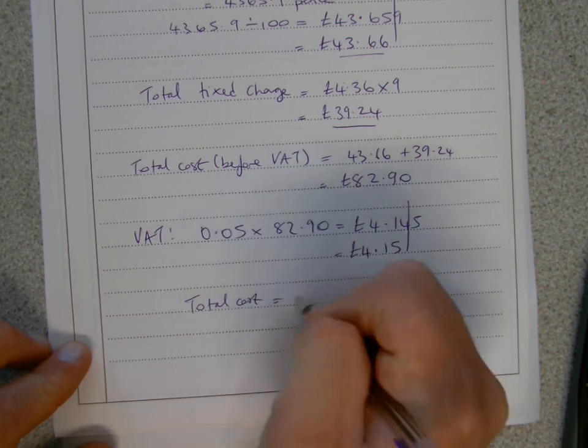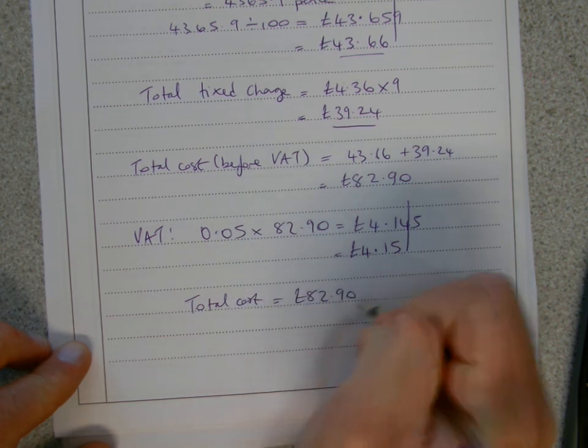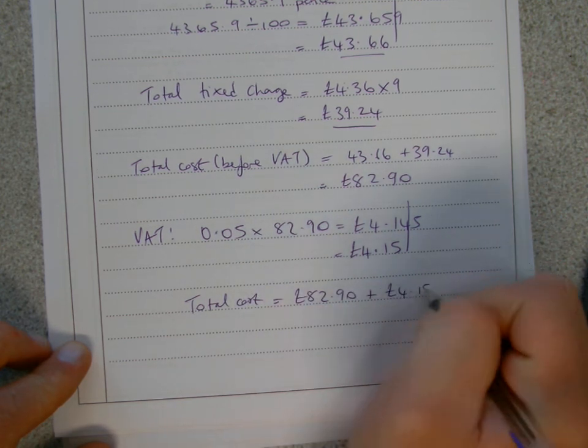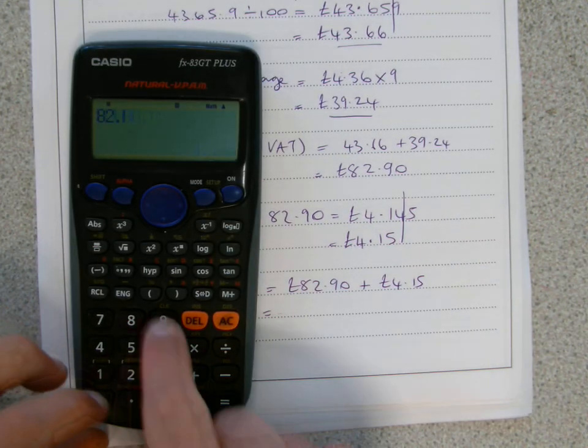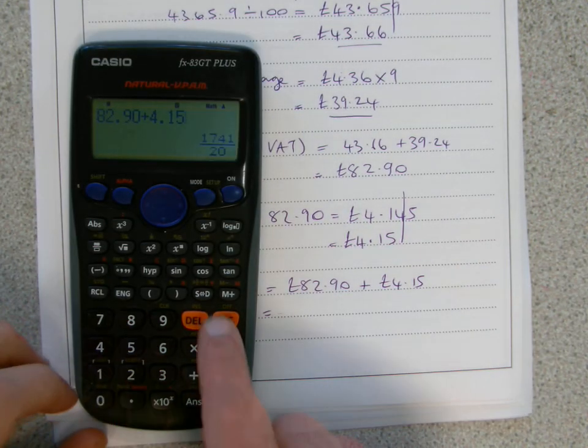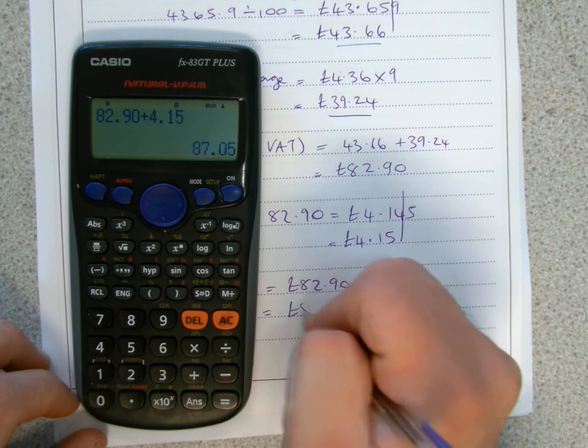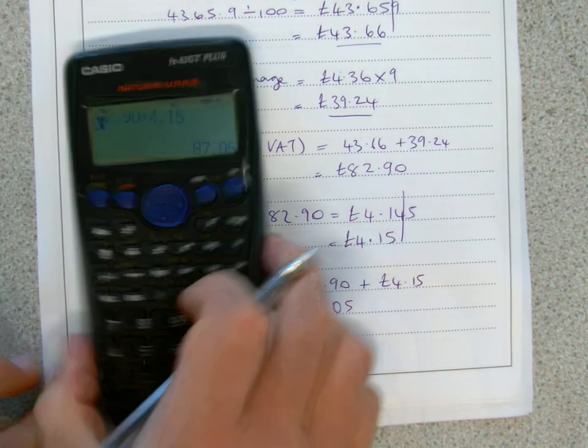So the total cost will be £82.90 plus the £4.15. On my calculator, £82.90 plus £4.15, and we get £87.05.